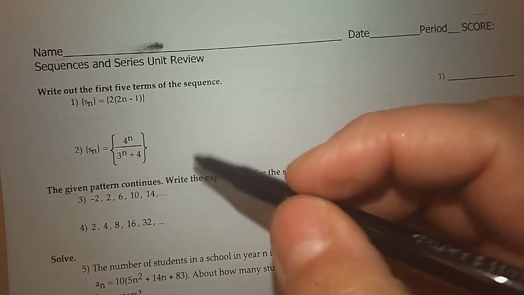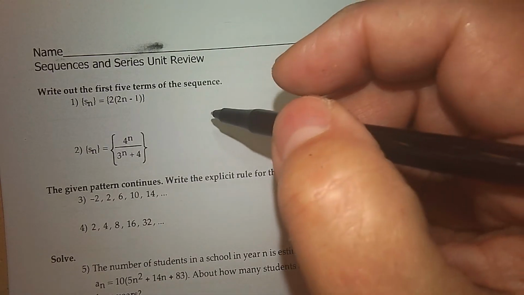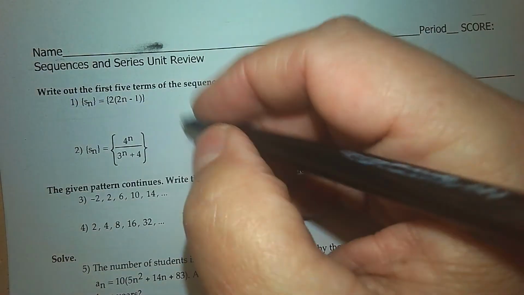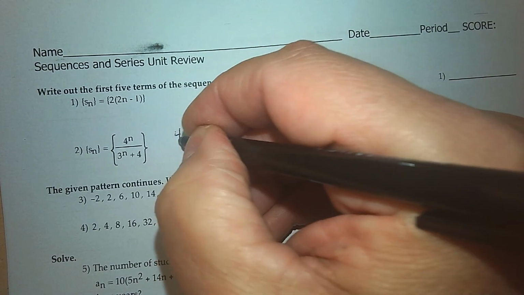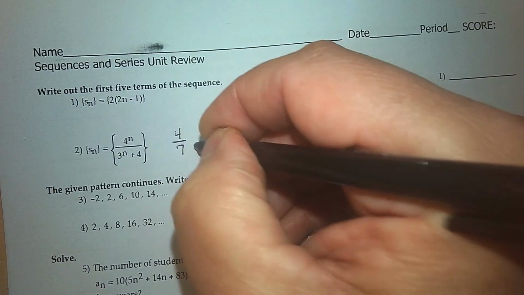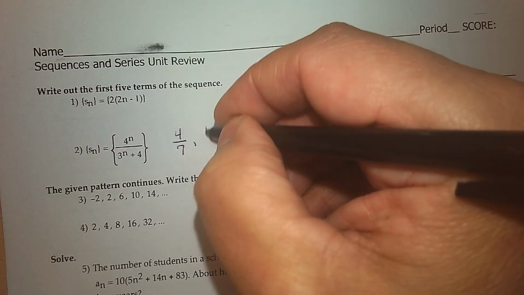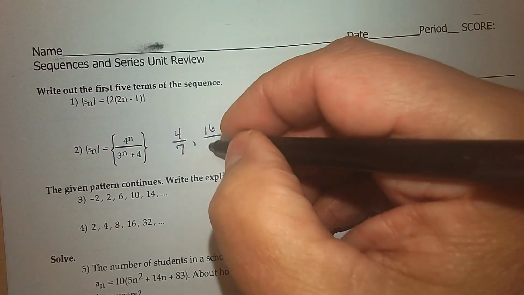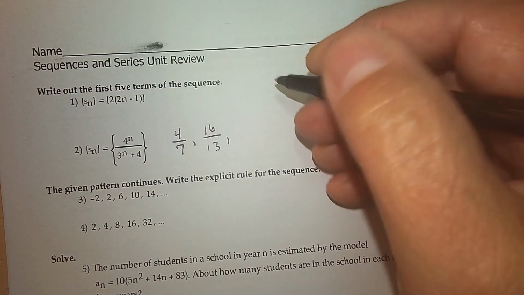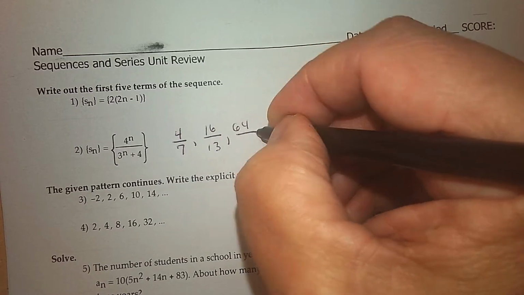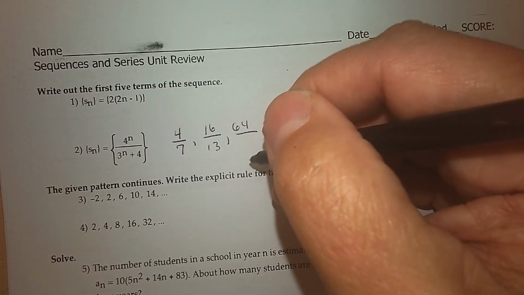So write out the first 5 terms of the sequence. So first we're going to plug in 1. That is 4 over 7. Then I'm going to plug in 2. That's 16, and 9 plus 4 is 13. I'm going to plug in 3. That's 64. And then 27 plus 4.